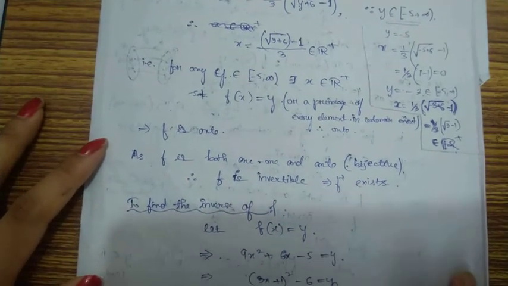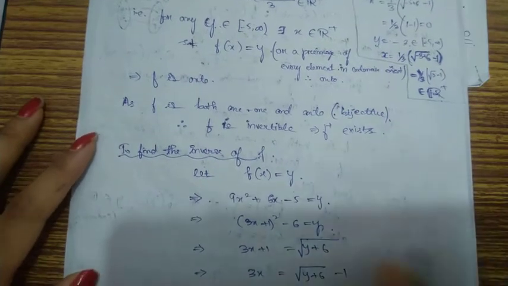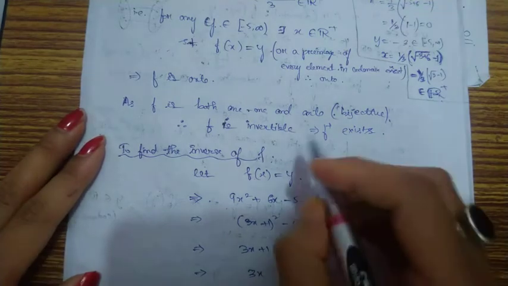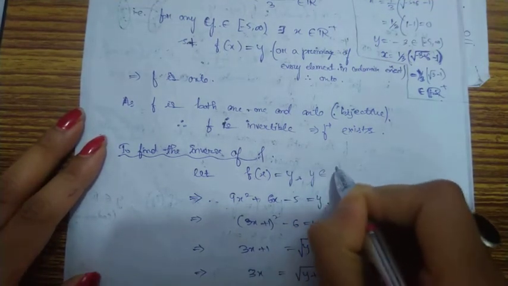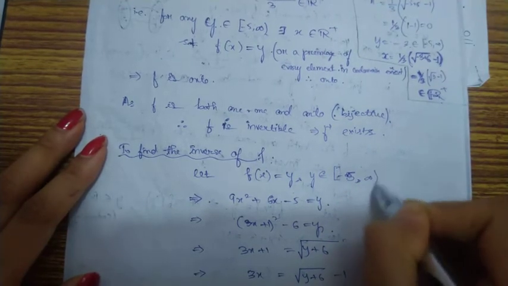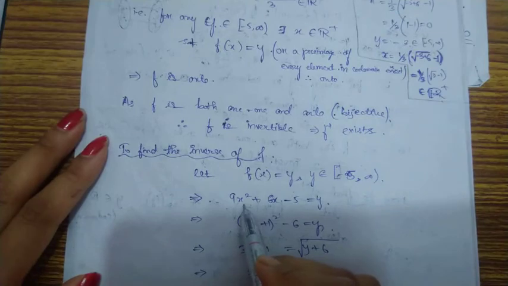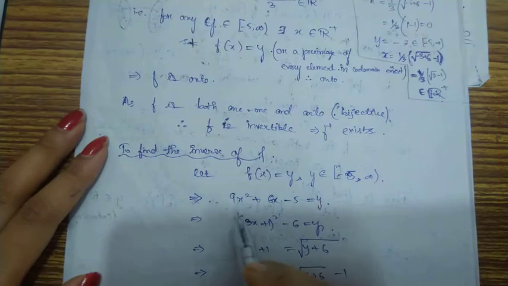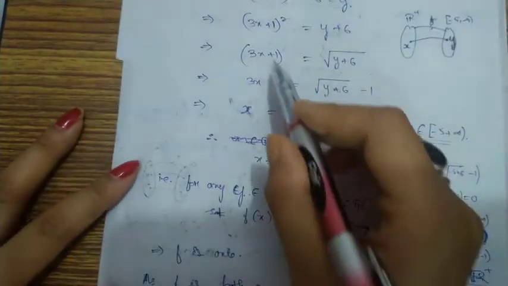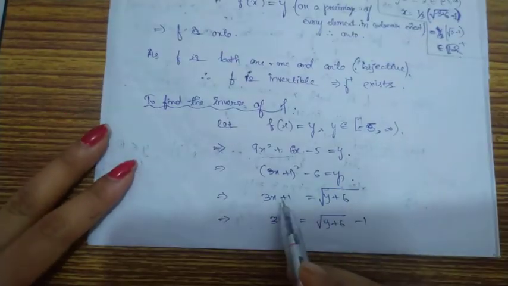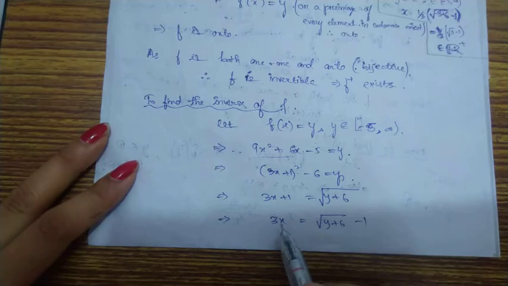So half the part is done. Next we have to find the inverse of f. For the inverse of f, we take the function f of x equal to y, and this y is in the codomain, which was from -5 to infinity. By the earlier definition, 9x square plus 6x minus 5 equals y. The perfect square we have already worked out earlier; just like for onto, put exactly those steps here. Only the last part changes a little, so 3x equals root y plus 6 minus 1.